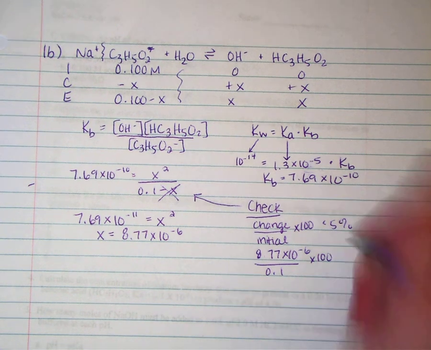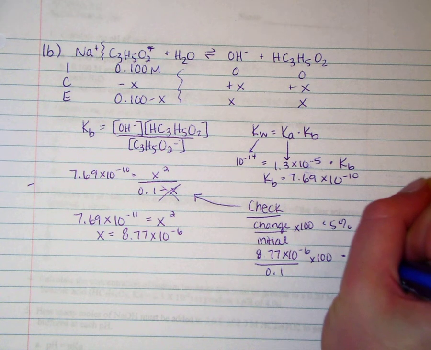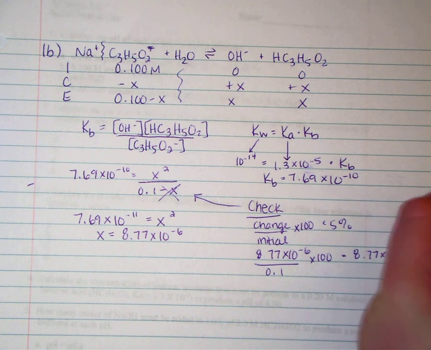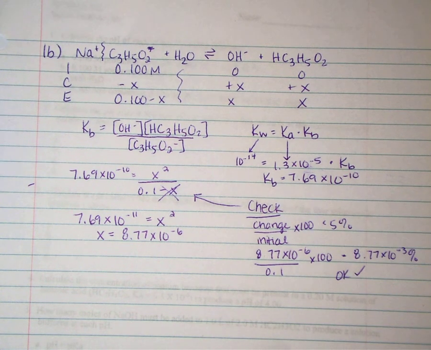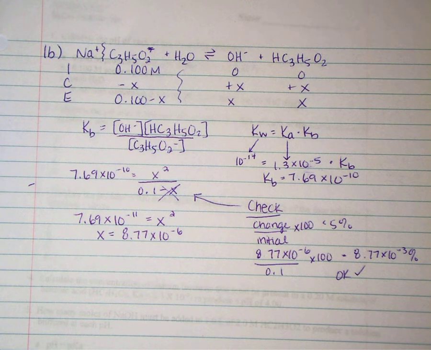And this one was very tiny. It equals 8.77 times 10 to the negative 3%. So this was a really small change. That means it is totally fine for me to make that assumption. It won't make a difference.